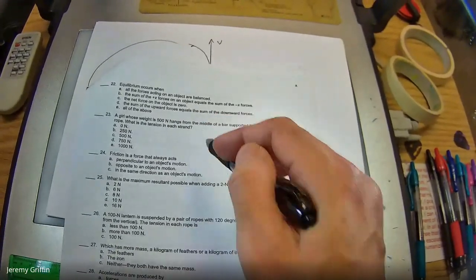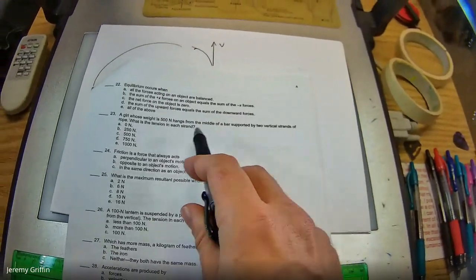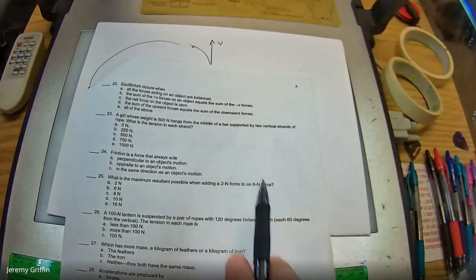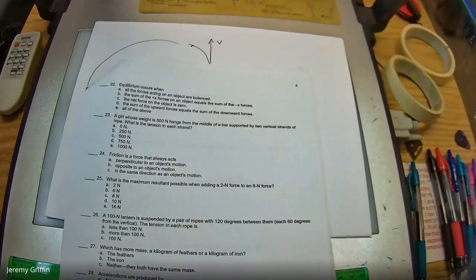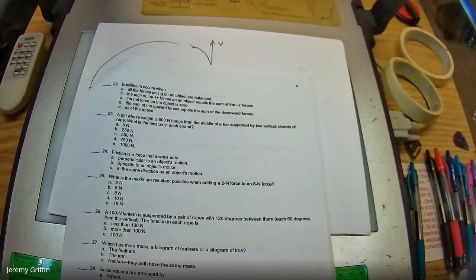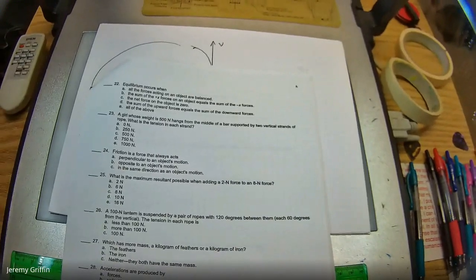Okay, well, you guys see the next question coming up. It has to do with like a girl hanging from a bar supported by 2 vertical strands of rope, which I had hanging right here, but I moved it to that lab area. So we will pick up there tomorrow.